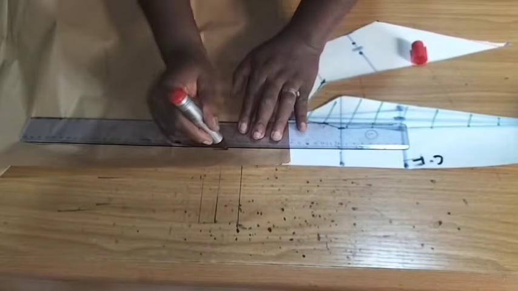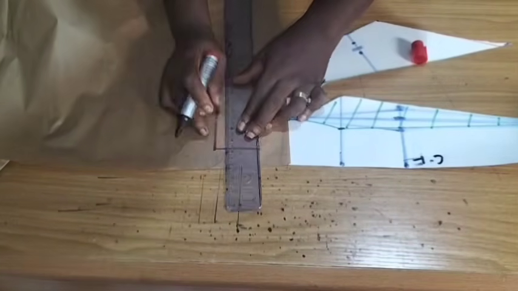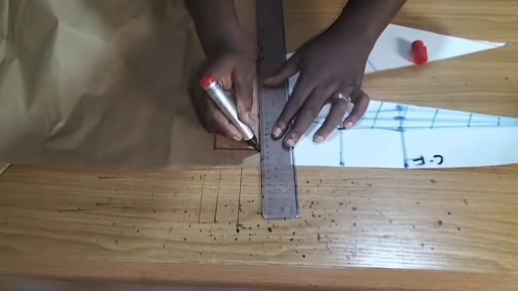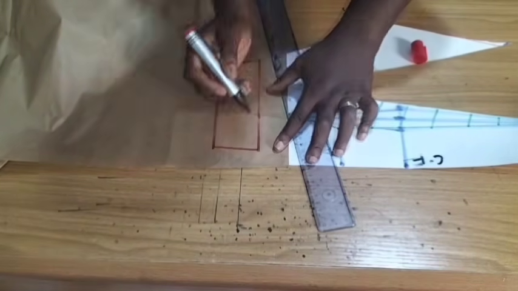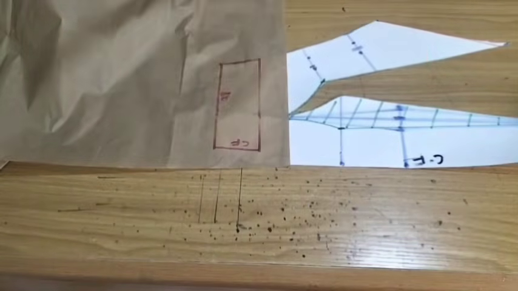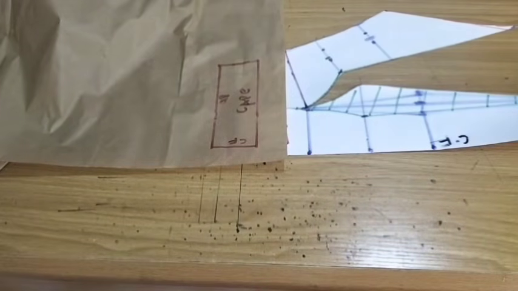Now we are going to trace out. So just follow all the shapes you have there. With my brown pattern paper, I'm able to see everything through, and I'm going to trace out. After tracing out, don't forget to label the center front, the upper piece. Just make an arrow with it, or you can write upside. This is the cape. So we are going to cut out the cape right now.